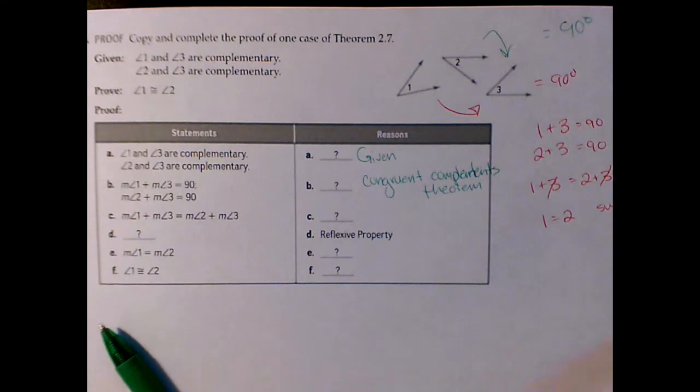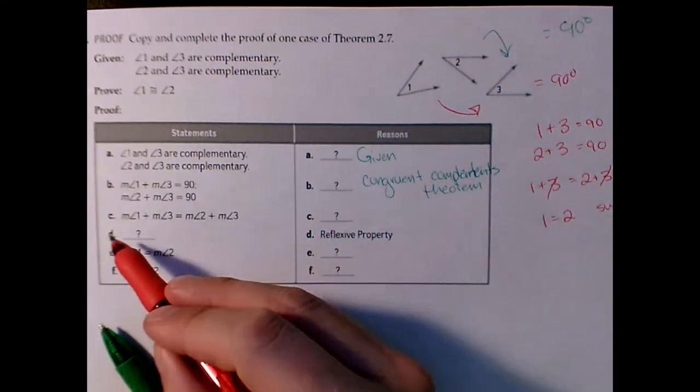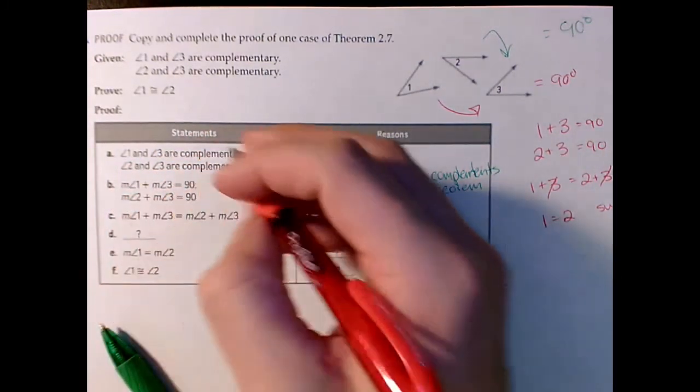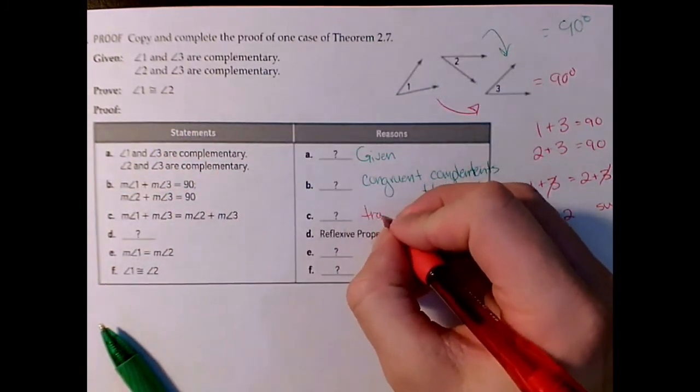Okay. Step C is what I did over here before I crossed out my 3s. And if something equals 90 and if something else equals 90, that's the transitive property.